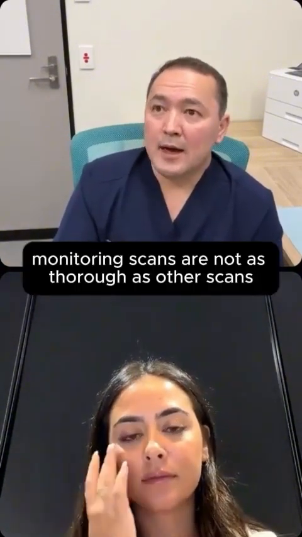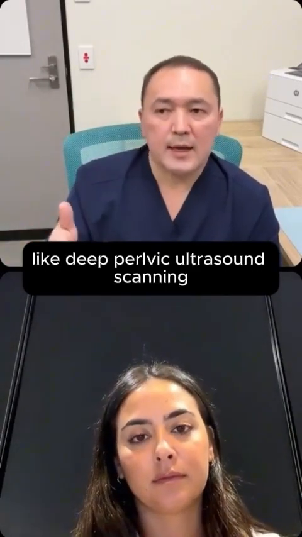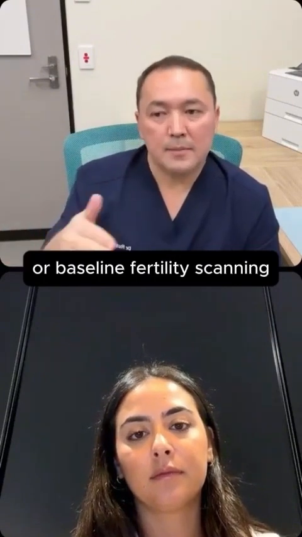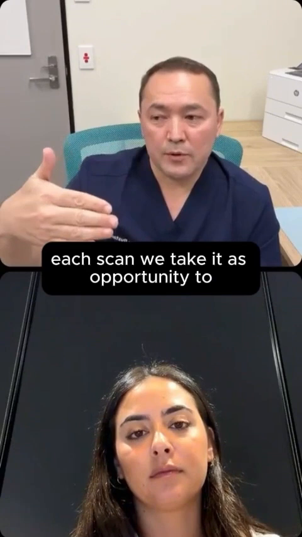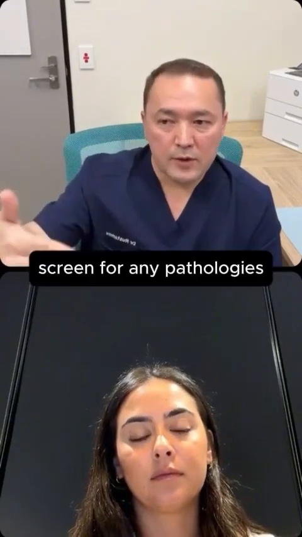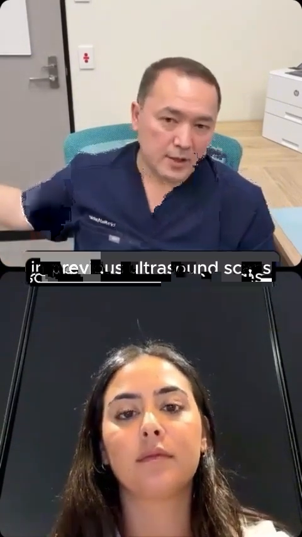Monitoring scans are not as thorough as other scans like the deep pelvic ultrasound scanning or baseline fertility scanning, but again, each scan we take as an opportunity to screen for any pathologies which might not have been detected in previous ultrasound scans.